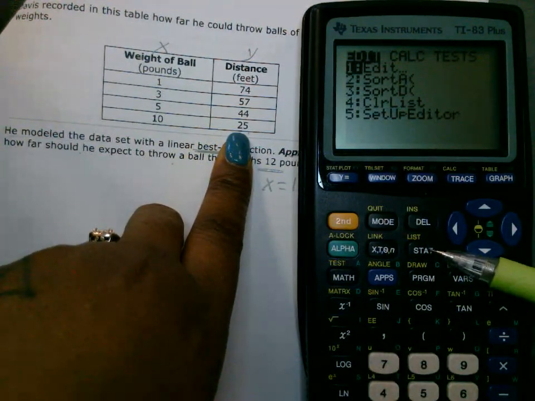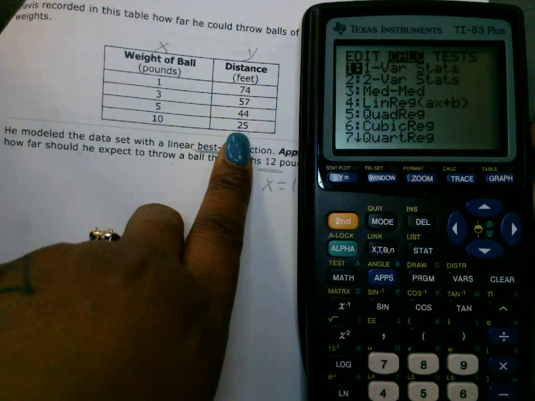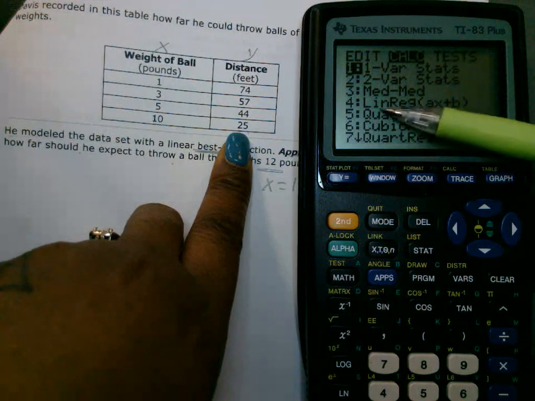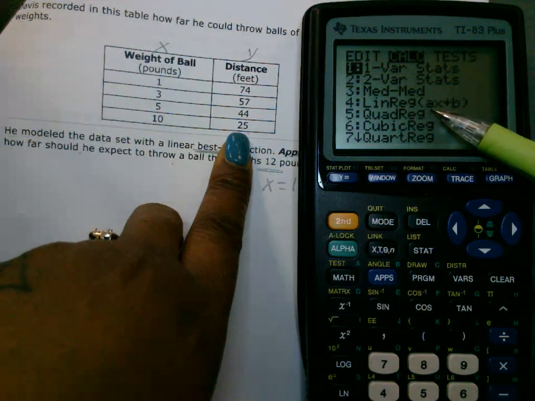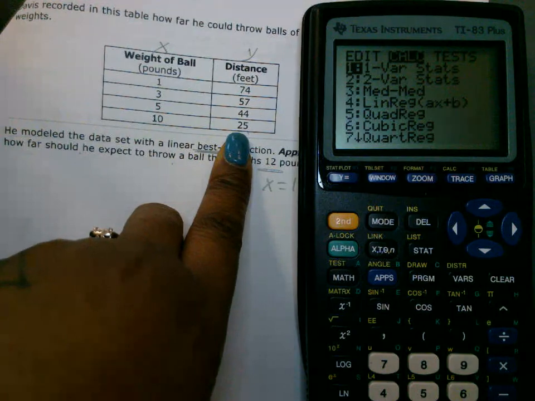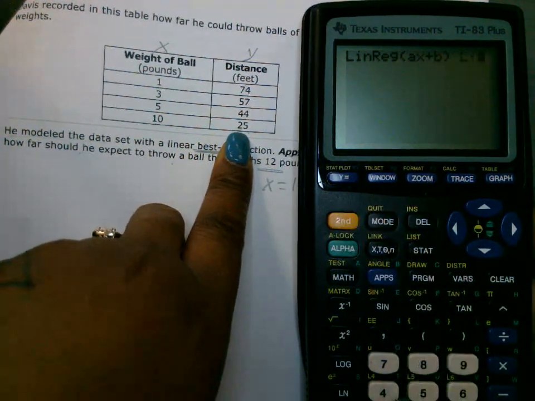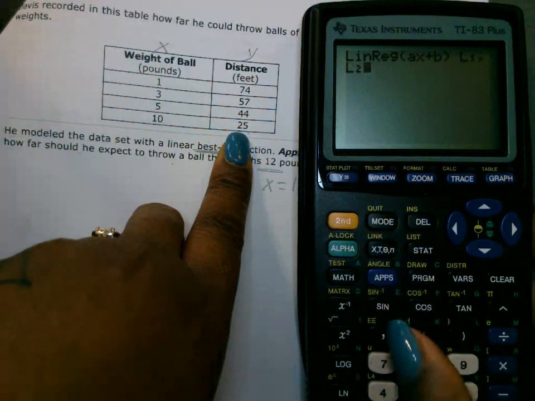Stat is right here. Then I arrow over to calculate, and I go down to LinReg, where my equation is set up like this, where A is going to be my slope, my M, and B is going to be my y-intercept. So I press number 4, and I'm going to press second 1, comma, second 2, comma.